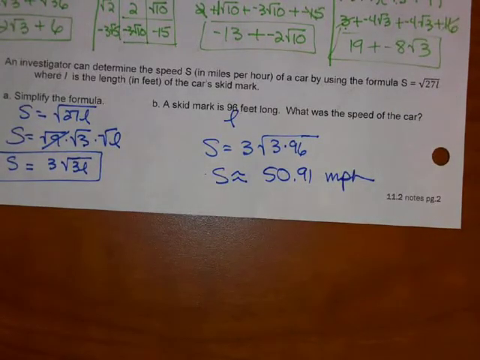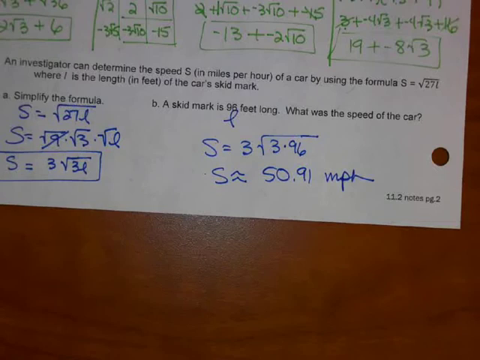So think about that. If you're traveling almost 51 miles per hour, this says that it will take you 96 feet to stop if you brake. Because you have so much momentum going that you're going to skid that far. It's kind of long before you actually stop. All right?